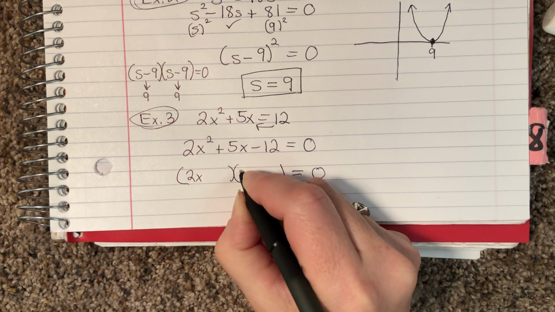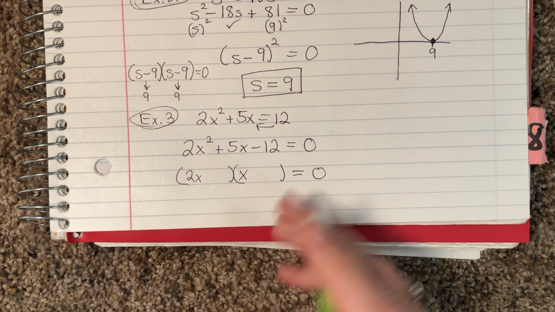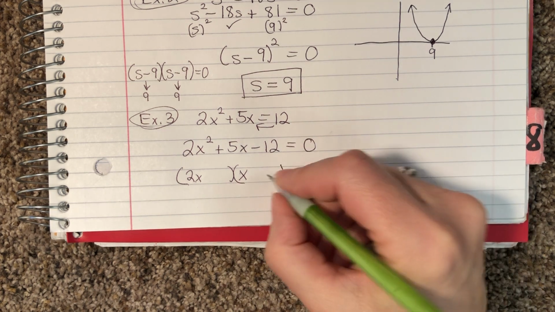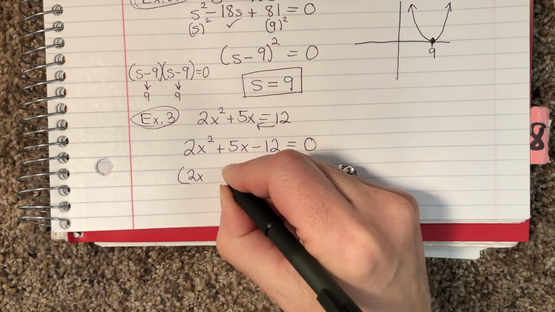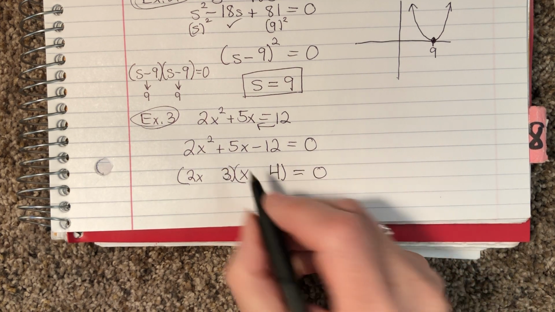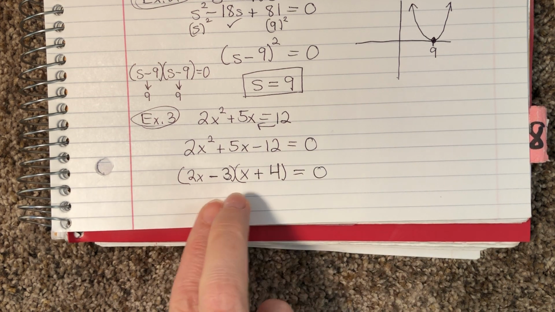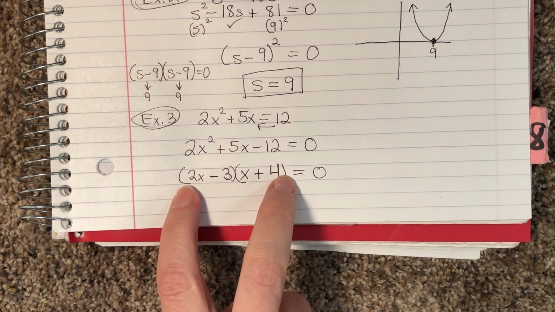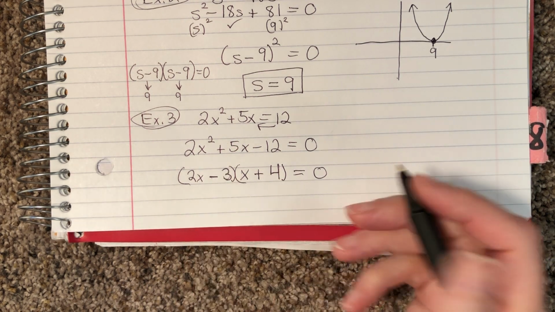So 2x and x. Now I need to think about, let's see. Let's try 4. If I do 4 and 3, yeah, I think that's going to work. 4 and 3. I'll have 8 and 3. I can get to a 5. Now we need a positive 5, so it needs to be a negative 3, positive 8. FOIL if you're not sure. 2x squared, this is 8x and negative 3x. That will make 5x. The last will be negative 12.